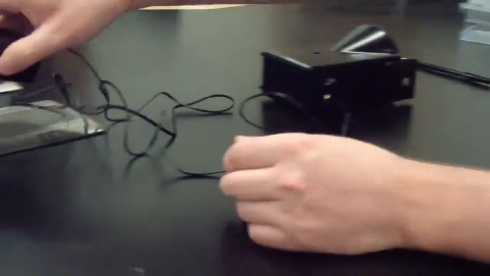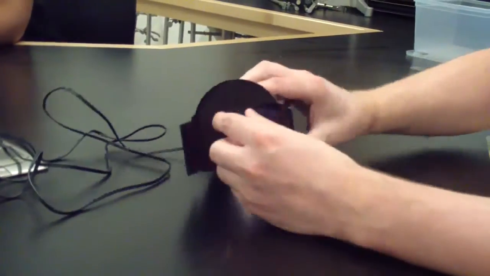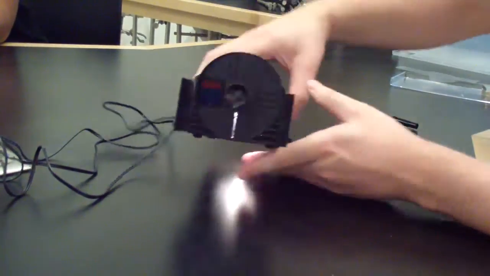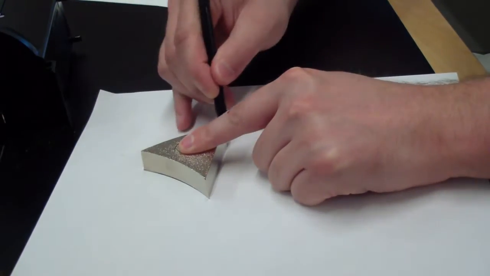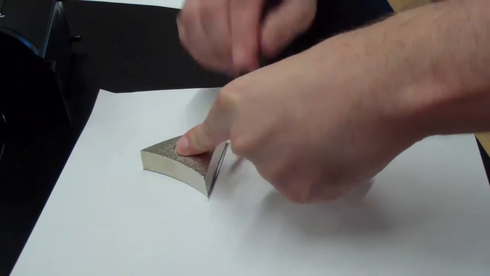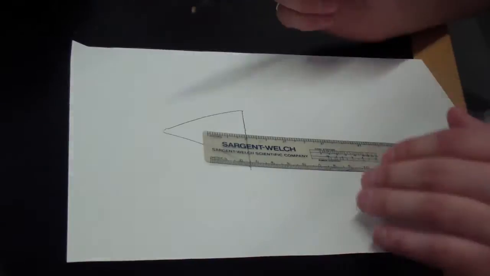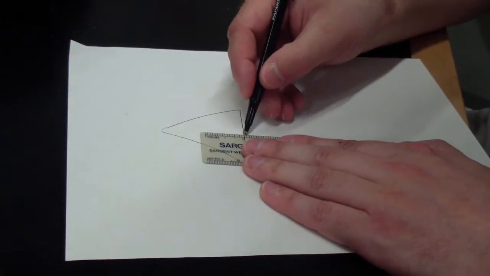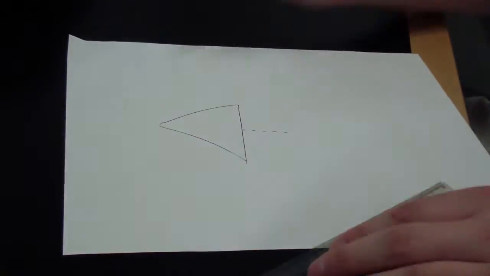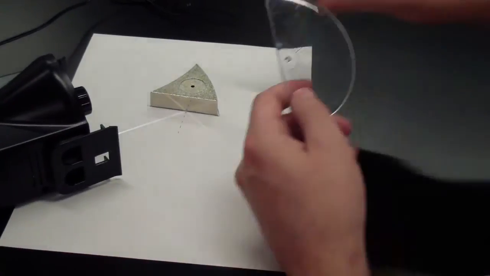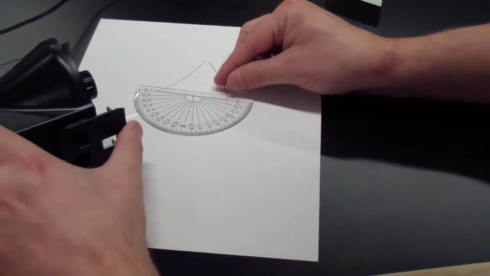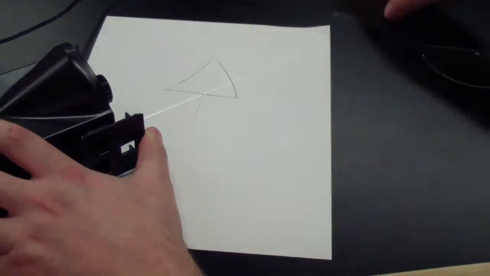Connect the power adapter to the light source, plug it in, and set it to a single ray. Place the mirror on a sheet of blank paper and trace around it. Draw a dashed line perpendicular to the flat side. Replace the mirror and align the light source such that the ray points at the intersection of the flat side and the dashed line. Trace the input ray.